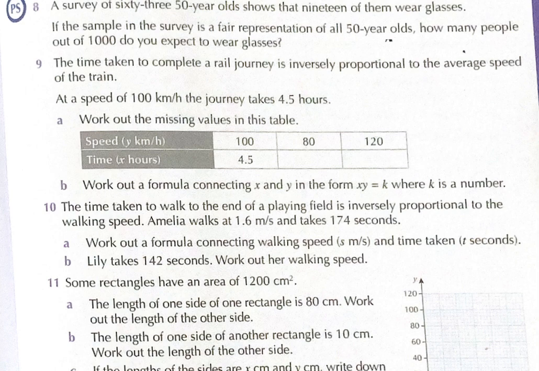You need to find the missing value, so line multiply. Why line multiply? Because it is inversely proportional. Yes, inversely proportional, you can use line multiplication to find the missing value. So 100 times 4.5 is 450... 45? 45 divided by 80 equals 5.63.